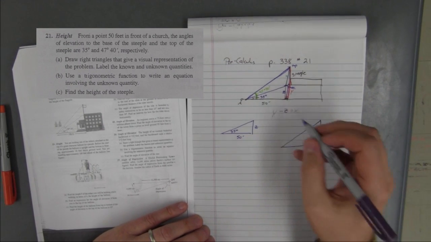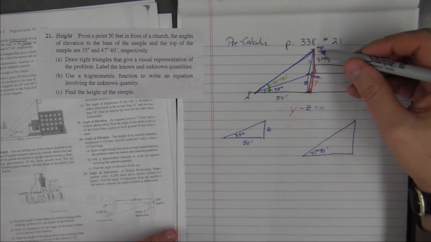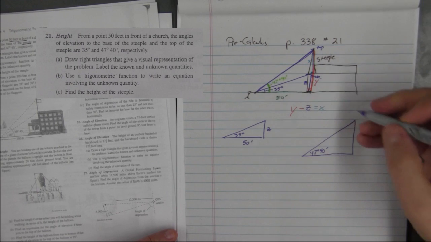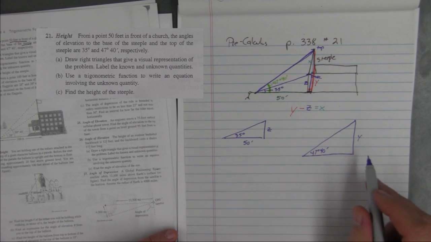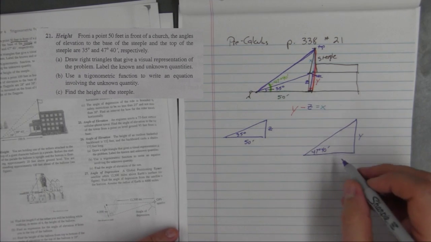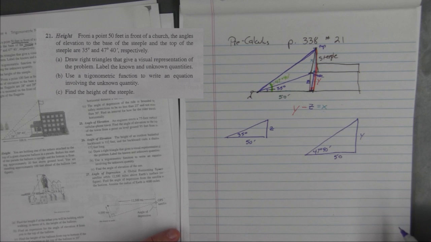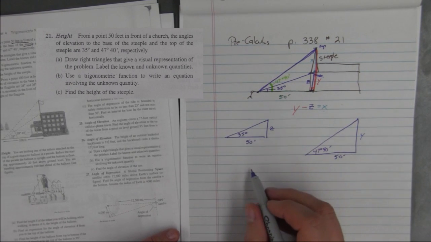And then the big triangle, that has the 47 degrees 40 minutes, and the height of that big triangle is that whole distance Y. Now I can find Z and I can find Y, and I can subtract them to get X. This 50 feet is also the base of this triangle, 50 feet. All right, so now we're going to solve for this one.